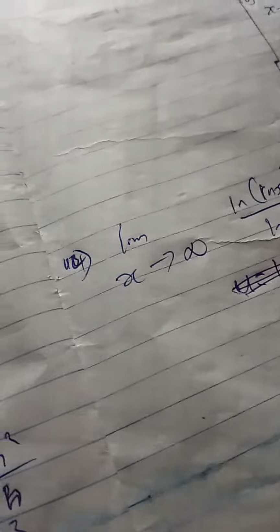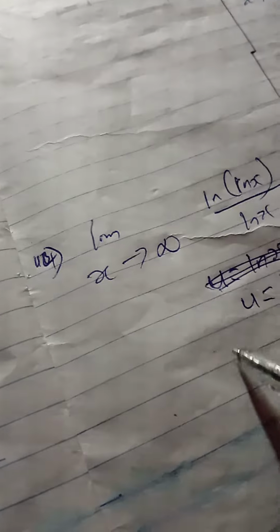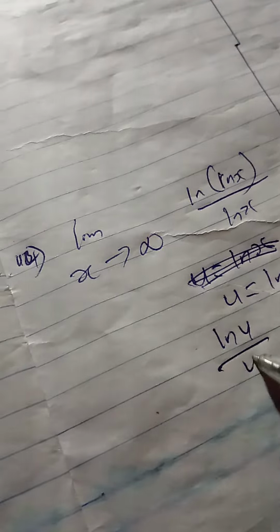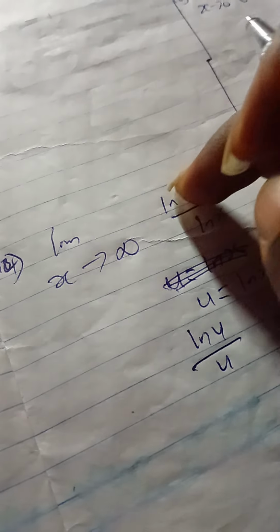Let me say, let u be equal to ln x. So here we have ln u over u. Now, I'm not changing the limit now. I want to use L'Hopital. I want to differentiate the upper. Okay, let me write it like this. You get what I'm saying now.